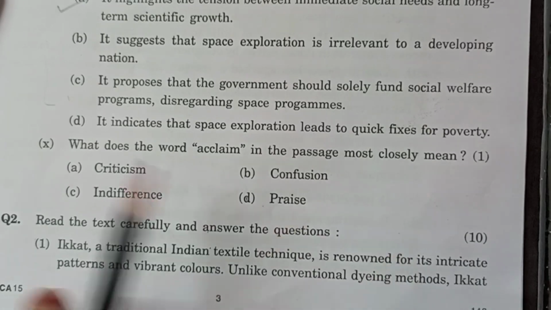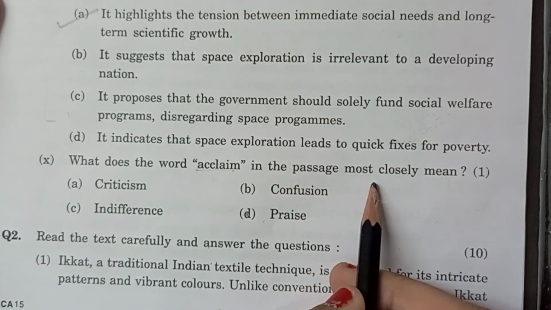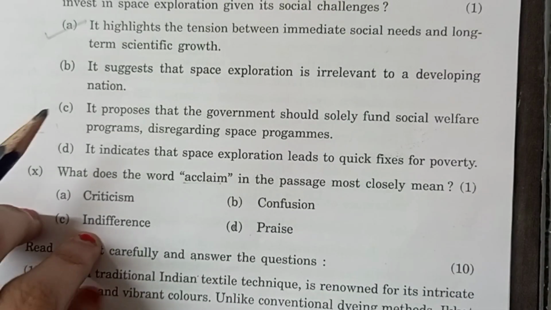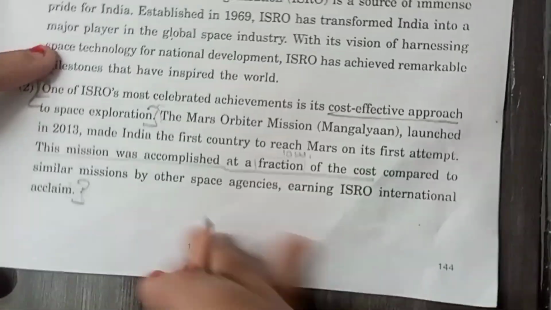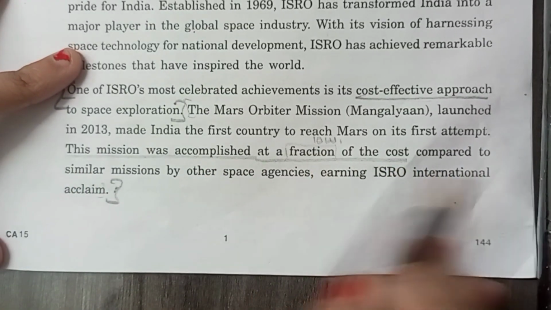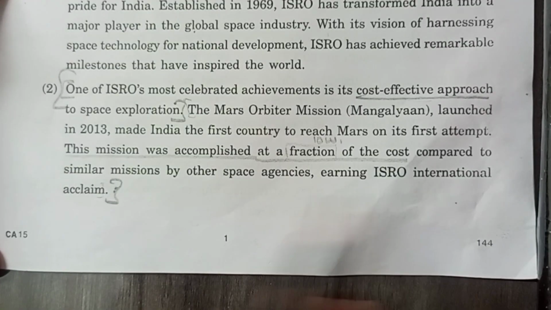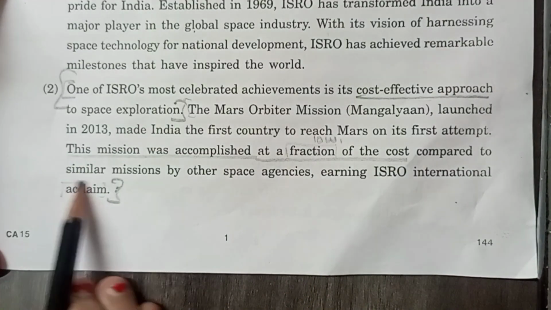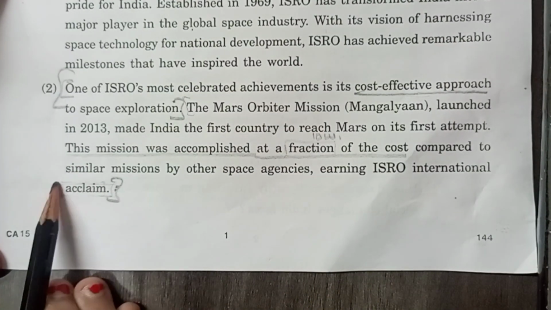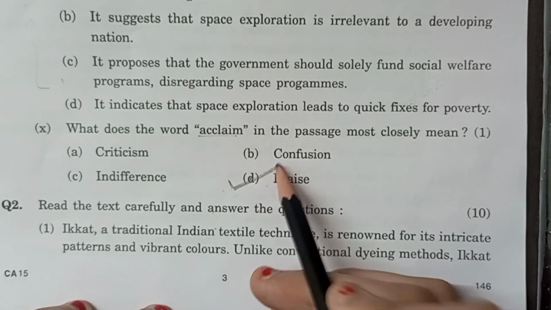Now, let's see question number 10, the last. What does the word acclaim in the passage most closely mean? So let us see where the word acclaim is written. It is on the first page. This mission was accomplished at a fraction of a cost compared to similar missions by other space agencies, earning ISRO an international acclaim. So here we can see acclaim is used for some praise, right? So the answer to this question is praise.